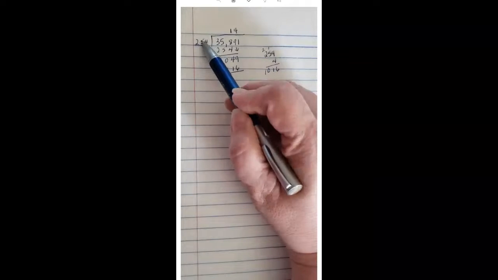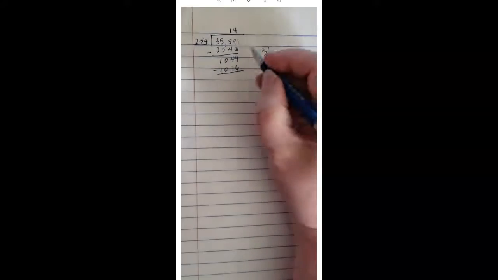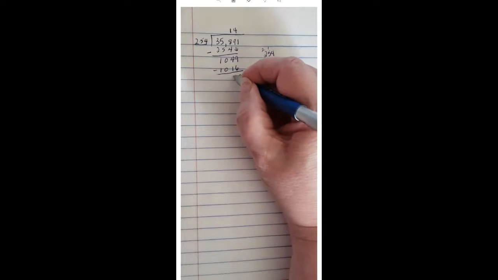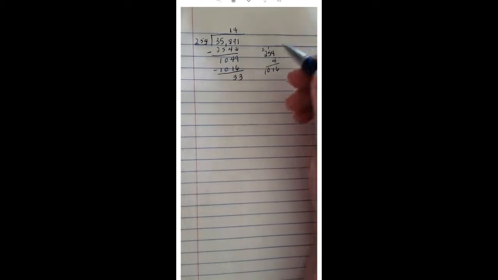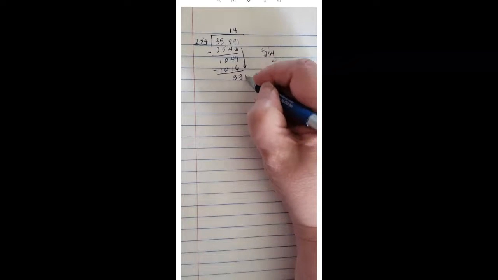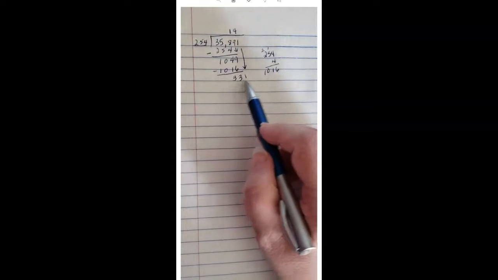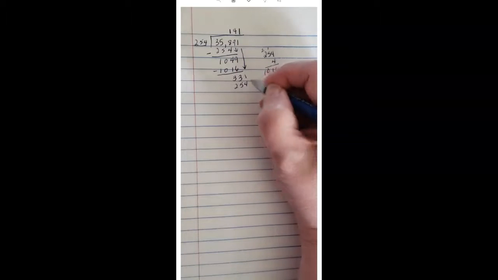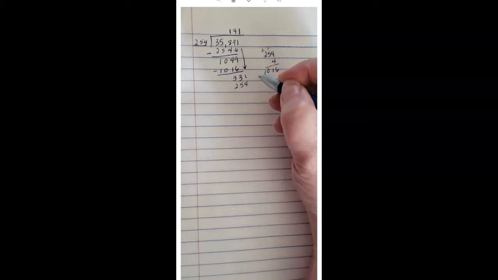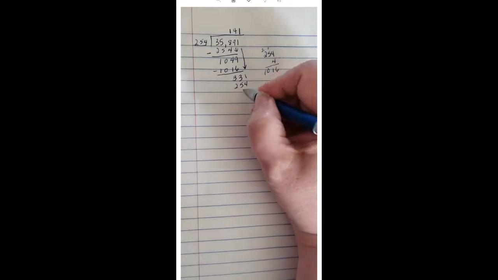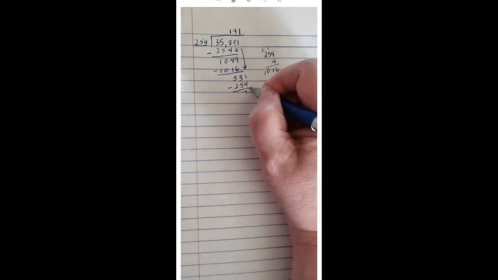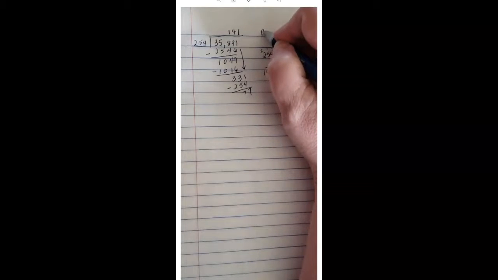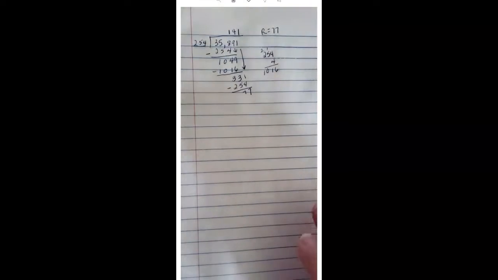Again, whatever you put here, you multiply here, you line it up, you subtract. So that gives me a 3 and a 3. After I get done subtracting, then I bring down the next number, which is a 1. So how many times will 200-ish go into 300-ish? And that's probably going to be a 1. You put the number here, you multiply it by that, and you line it up, and then you subtract. And that'll leave me with 77. So we would say that the remainder is 77.